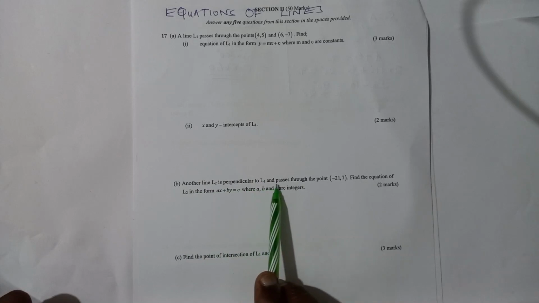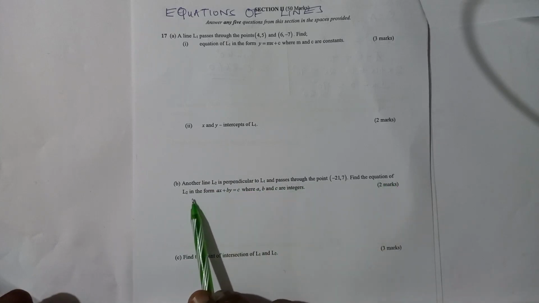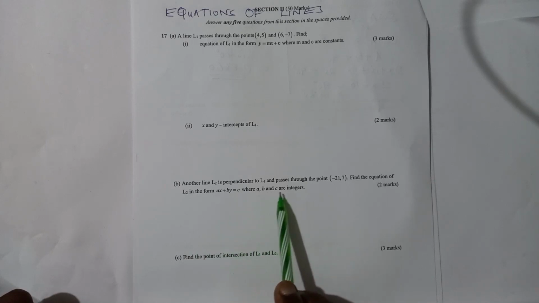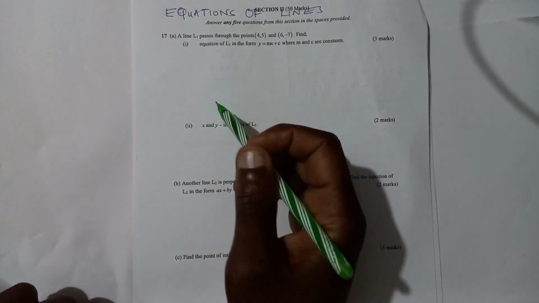Then part B. Another line L2 is perpendicular to line 1 and passes through the point (-1, 7). Find the equation of L2 in the form ax + by = c, where a, b, and c are integers. And then the last part C, find the point of intersection of line 1 and line 2. Let's go to the first part.